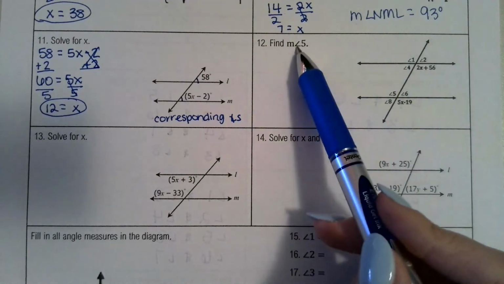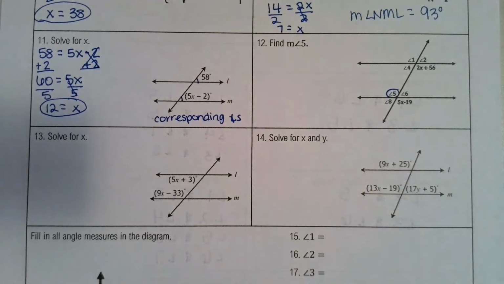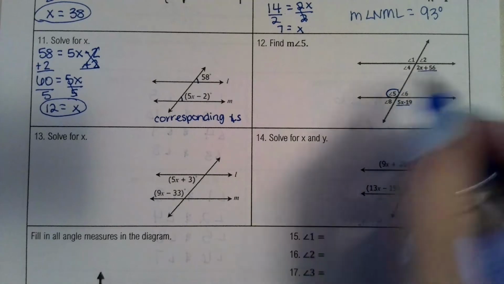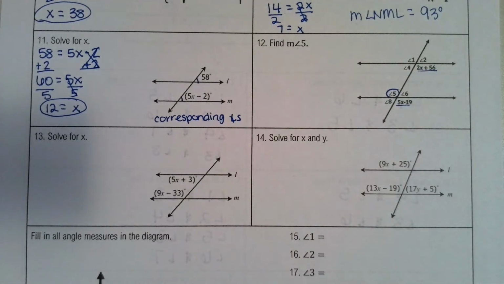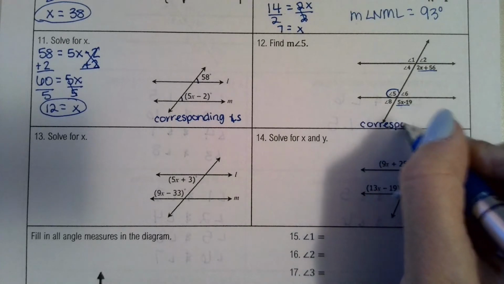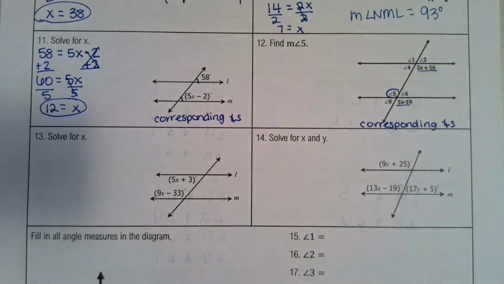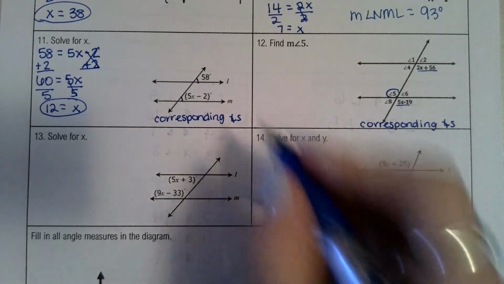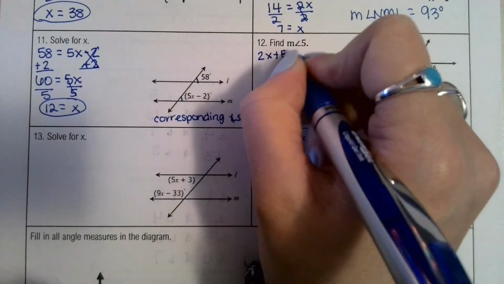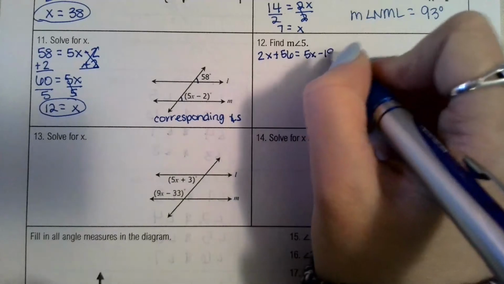Our next one wants us to find the measure of angle 5, which is going to be this guy here. But to figure that out, we need to work with our 2 angles that are marked to solve for x. These also happen to be corresponding angles. And we know corresponding angles are congruent, so their angle measures are equal. So I can set these equal to each other. 2x plus 56 equals 5x minus 19.